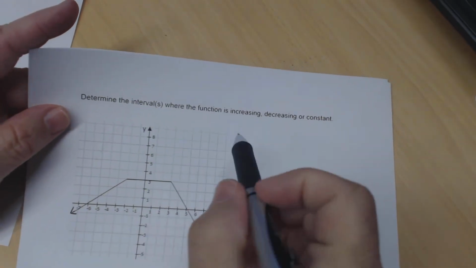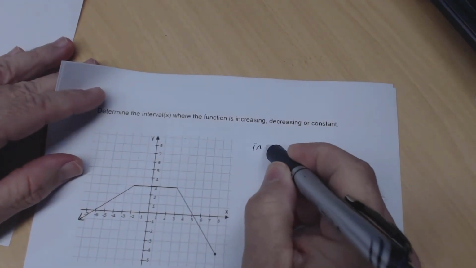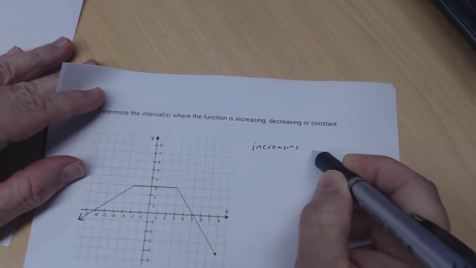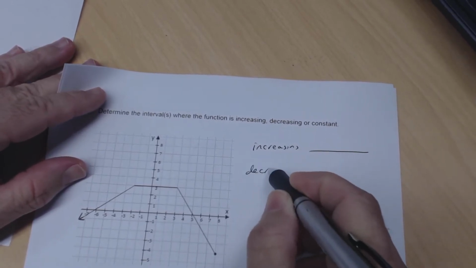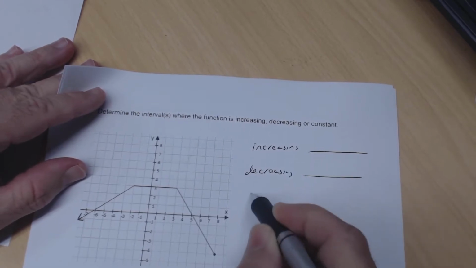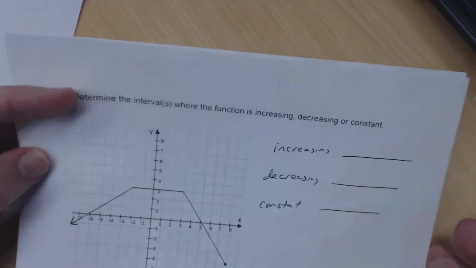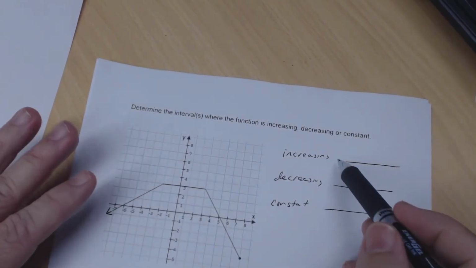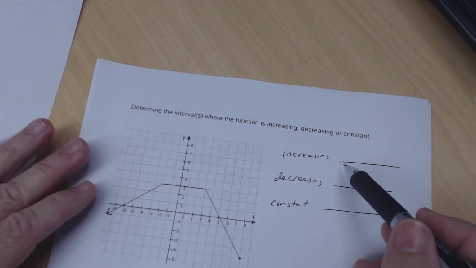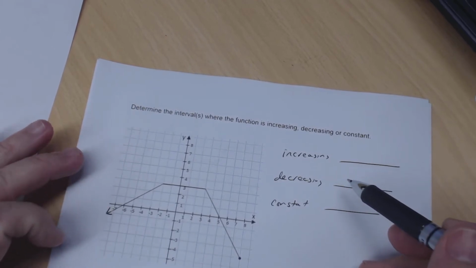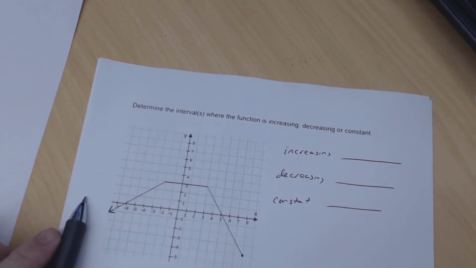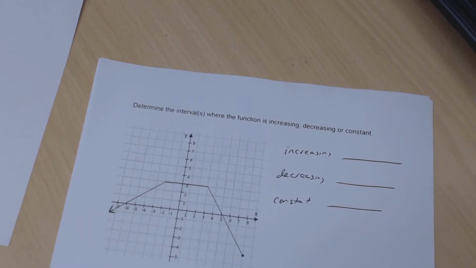Okay, so let's talk about where the function is increasing, and then you're going to write intervals for that. Where it's decreasing, and then where it is constant. Okay, so remember they're going to be intervals. Now keep in mind that the intervals you write will be elements of the domain. So remember, the domain is a set of x values. And you may want to use colored pens if you need to. It's up to you.